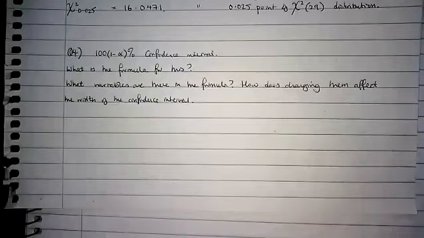So what we're looking at the moment is question 4. I've just asked what's the general formula for the confidence interval, and what variables are there in this formula that might change depending on the data set that we've got or the experimentation that we're doing, and how does changing each of these factors affect the width of the confidence interval.